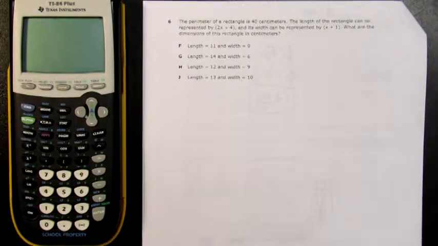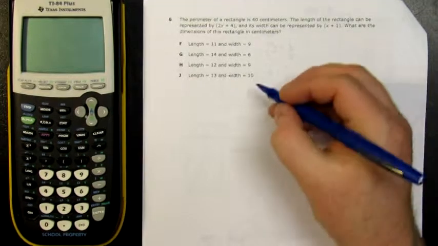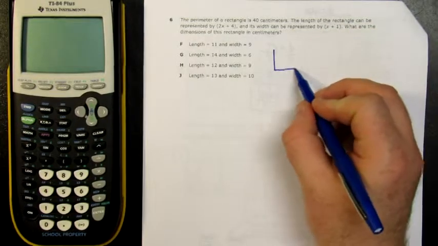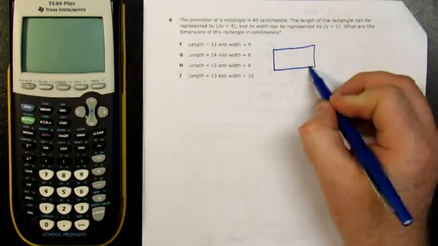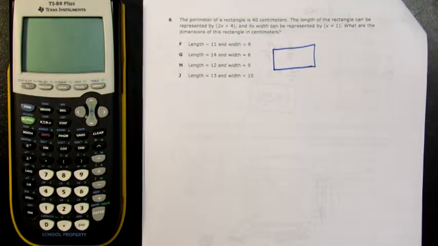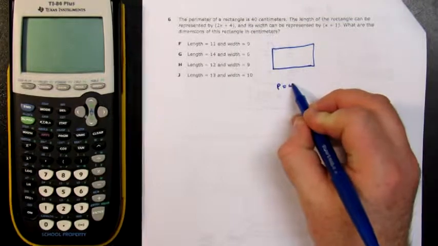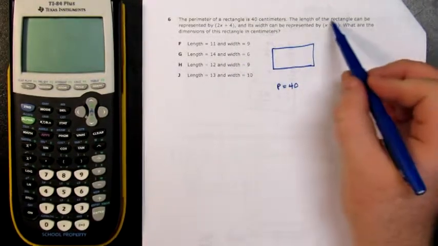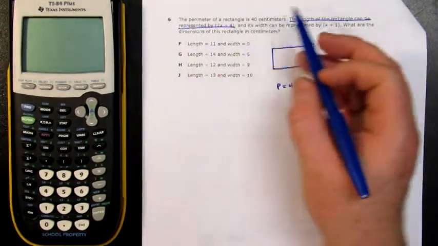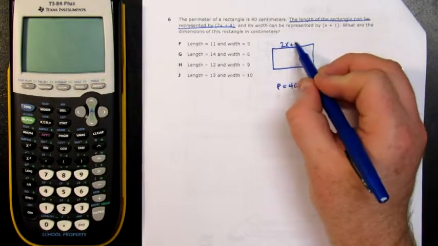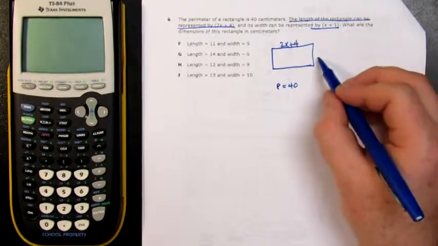Number 6, the perimeter of a rectangle is 40 centimeters. The length of the rectangle can be represented by 2x plus 4, and its width can be represented by x plus 1. What are the dimensions of this rectangle in centimeters? Alright, so we're talking about a rectangle. We are told about a rectangle, but we are not given a picture, which we are going to draw a picture of. We are told the perimeter is 40, and we're told that its length is 2x plus 4, and its width is x plus 1.